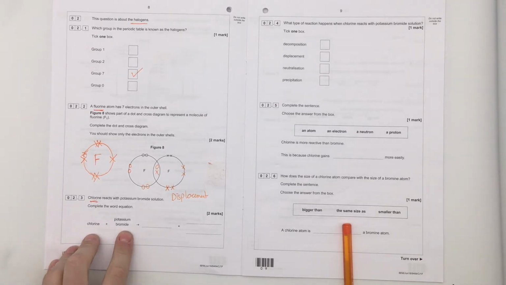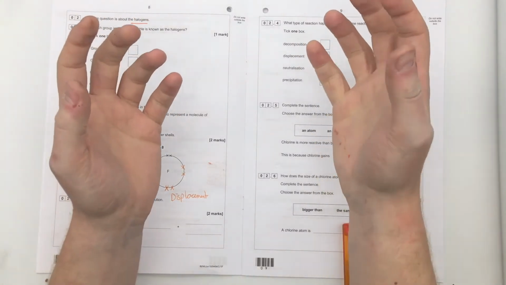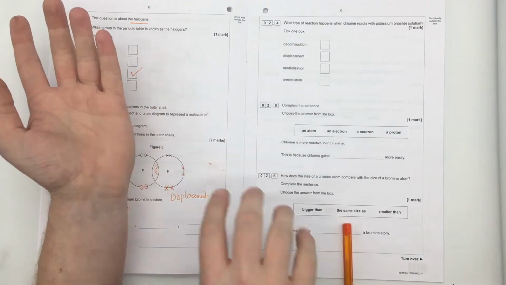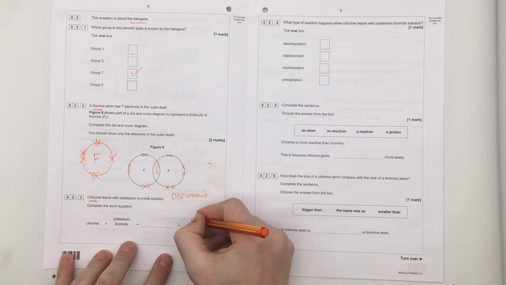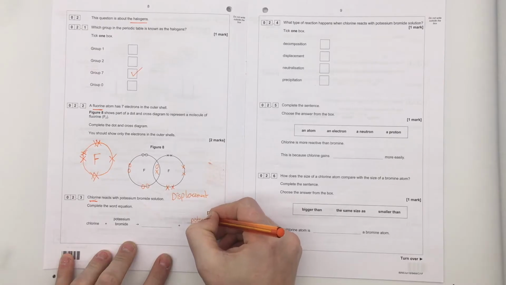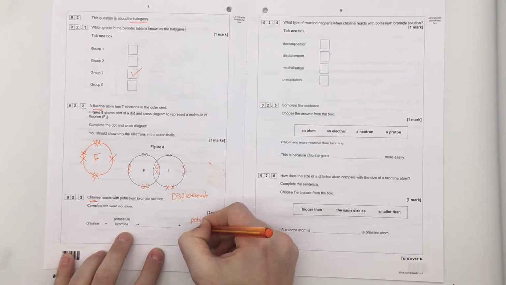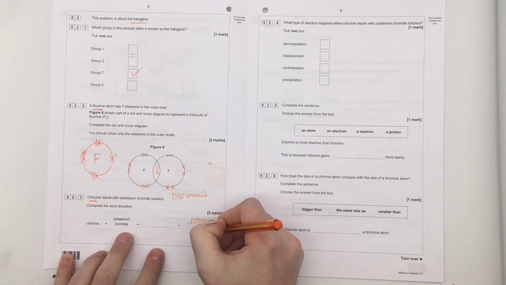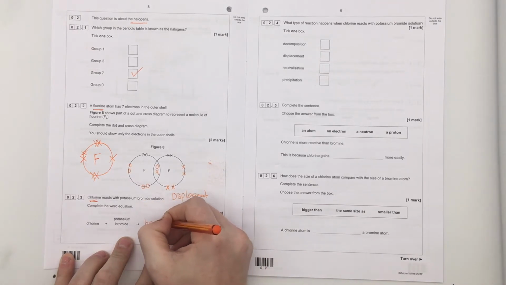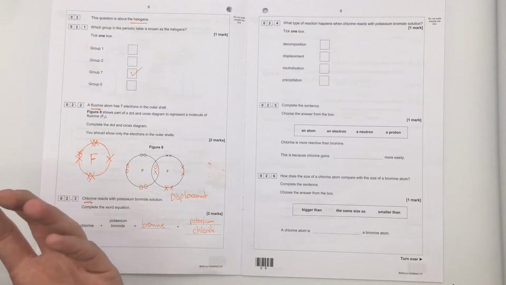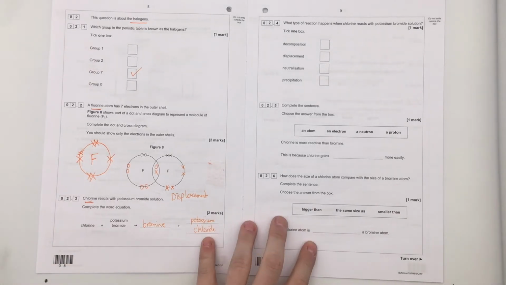Chlorine is more reactive than bromine. So it's there, chlorine's there, and it sneaks in the place of the bromine and it swaps over. So I get potassium, not bromide this time, but chloride plus bromine. So I have switched them over. Okay, and I've just said that this is called a displacement reaction.